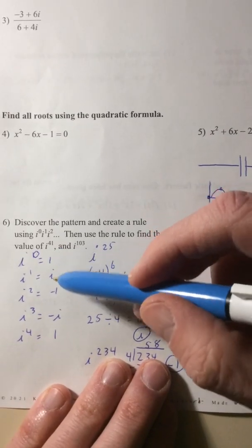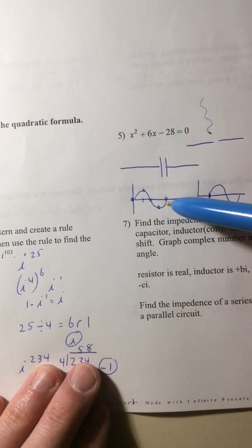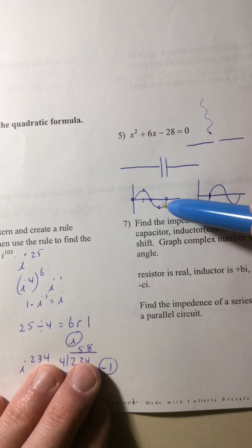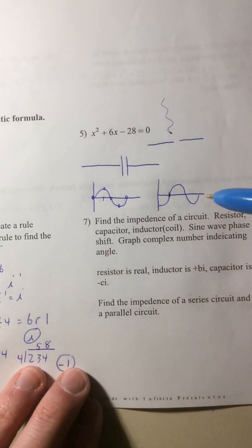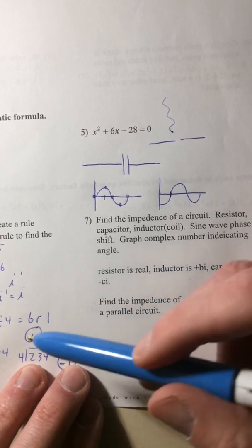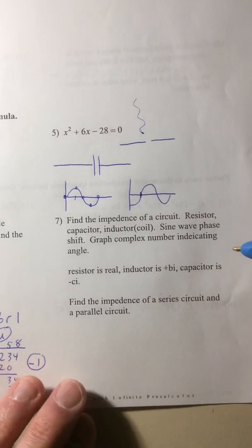So complex numbers are a very convenient way for us to represent a sine curve and how much it got shifted, how much it got phased over to the right or to the left. So that's why we need complex numbers when we're working with impedances of circuits.